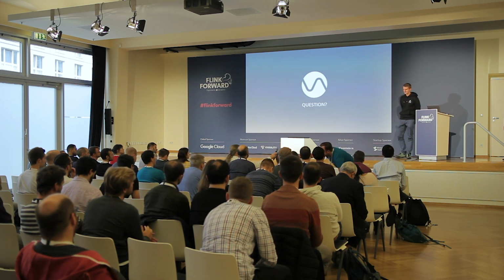No. This won't be part of the first scope we're currently working on. This is, I think, a bit farther in the future. But this is a very valid use case, and many people ask for that. And I think it would be great to add soon to Flink.